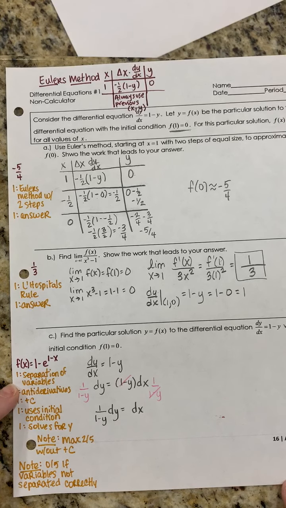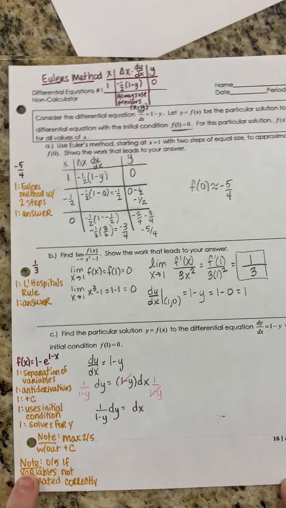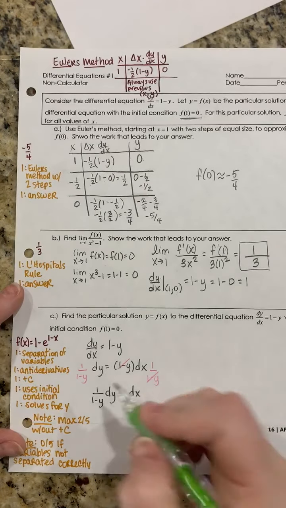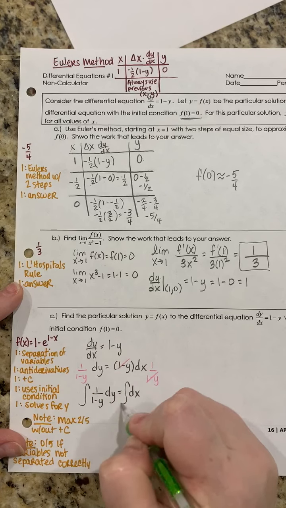I've separated my variables. Here's the bad news, guys. AP says if you separate your variables incorrectly, note 0 out of 5 on this problem, you're done. Next thing I'm going to do is integrate both sides.